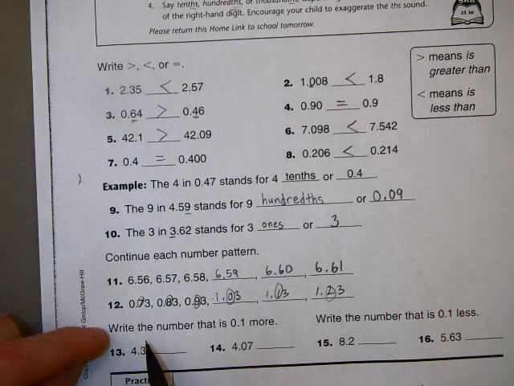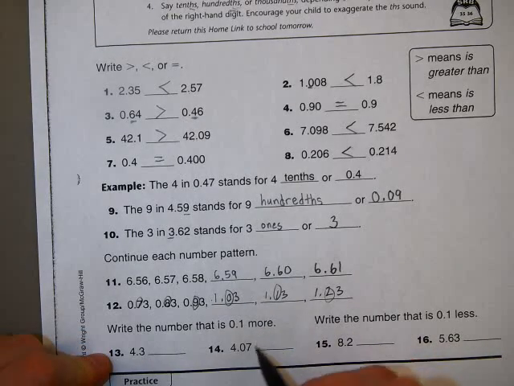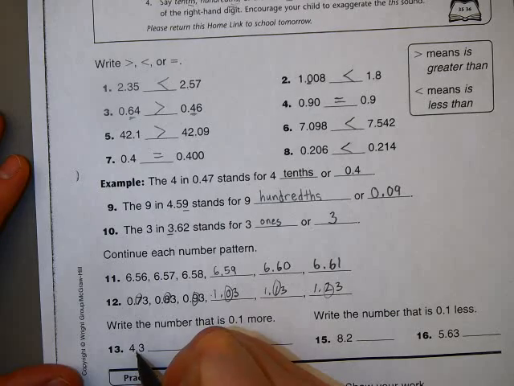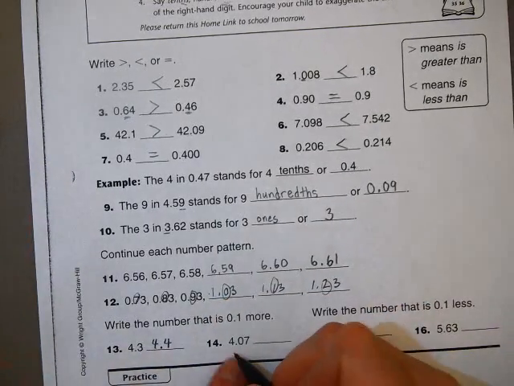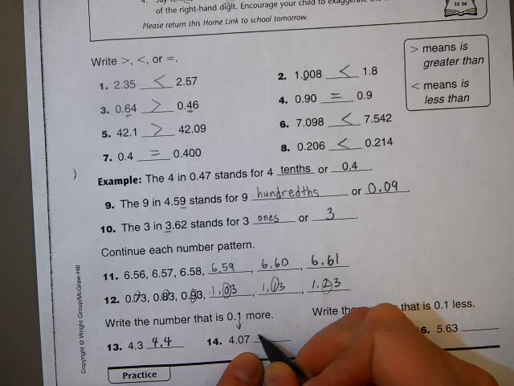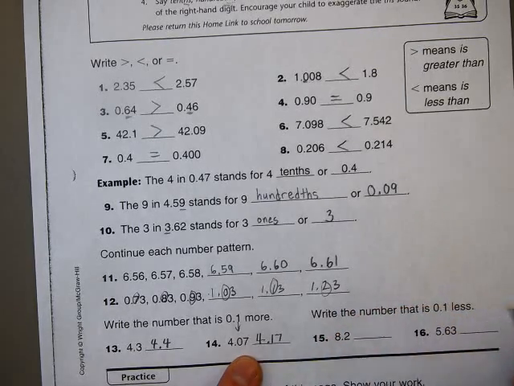Now this one, I need to write the number that is 1/10 more. So again, I'm going to change the number that's in the tenths place. I'm going to make it go up. 4 and 3 tenths, I want 4 and 4 tenths. This one, 4 and 7 hundredths, so I just need to add 1/10 there. So that's going to be 4 and 17 hundredths.